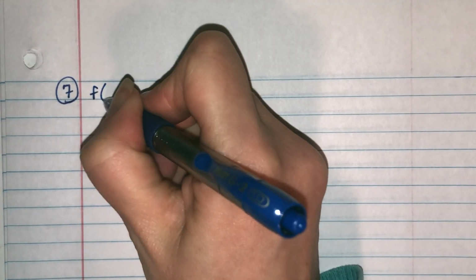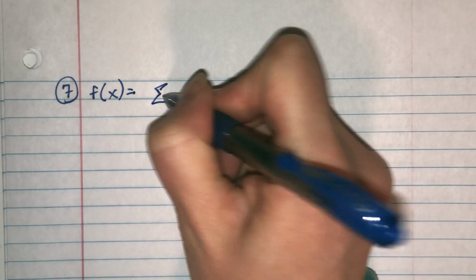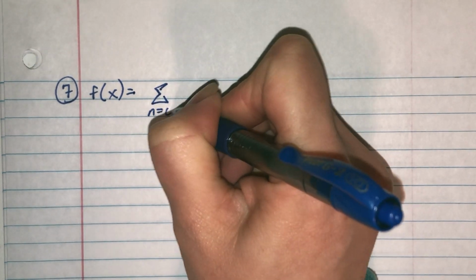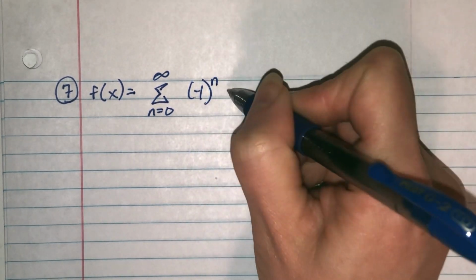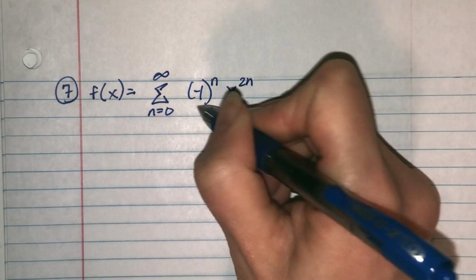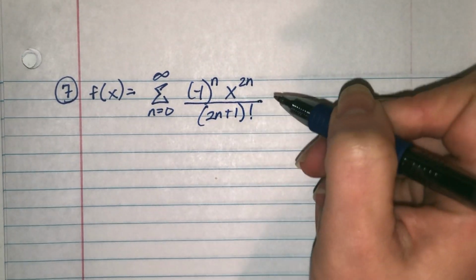Okay, so this example is a little different. I've got a function equal to the series from n equals 0 to infinity of (-1) to the nth power times x to the 2n power over (2n plus 1) factorial.